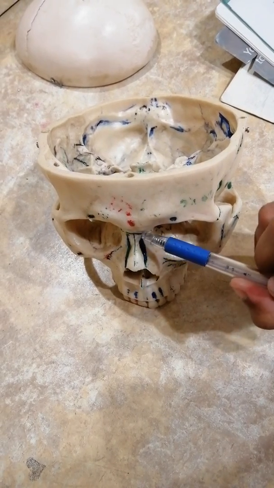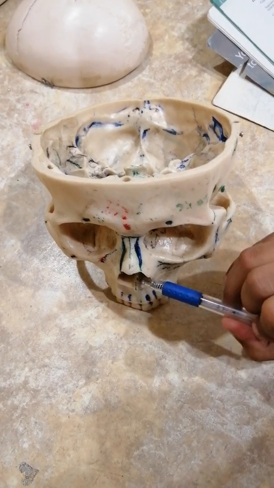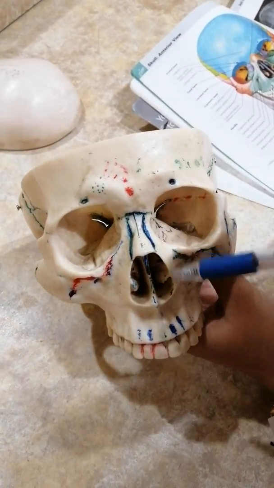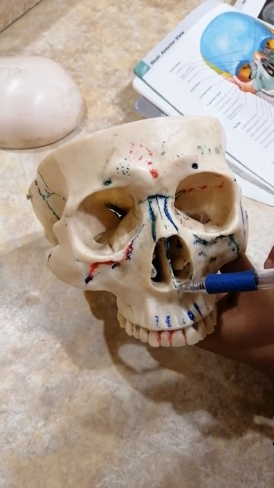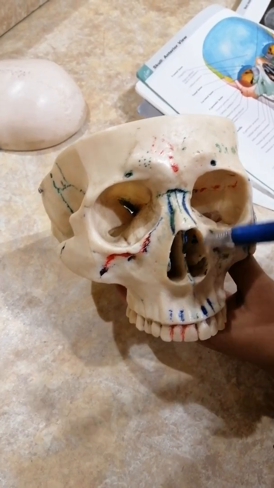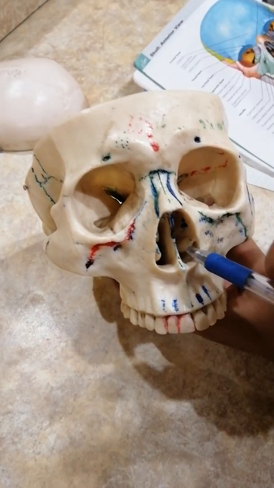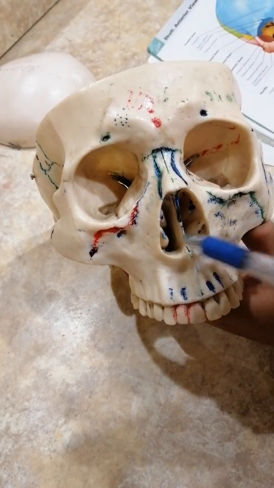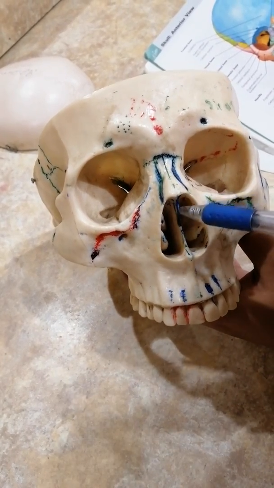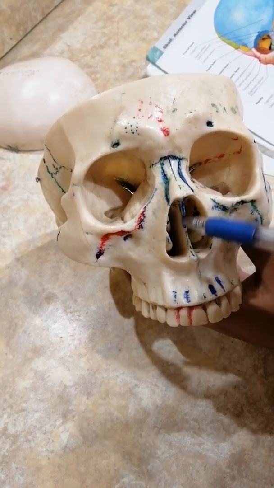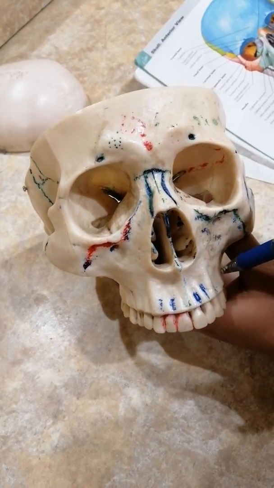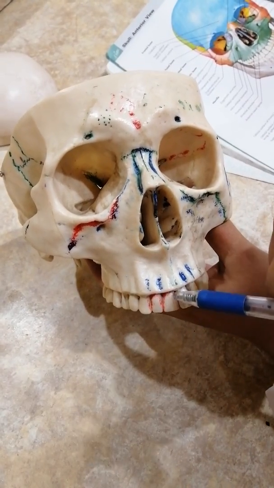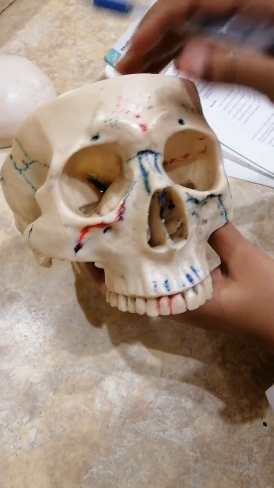This suture is the nasion. Okay, now coming to this aspect of the nose, this part is known as the vomer, and this is the inferior nasal concha, and the upper ones are the middle nasal concha, and these are the inferior nasal concha, and this plate is the perpendicular plate, and these are the alveolar processes of the maxillary bone which lodge the teeth.